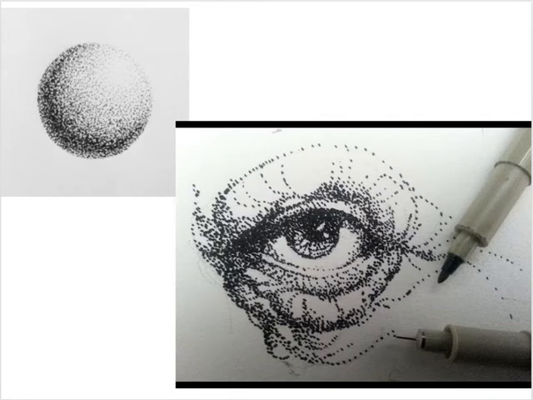A concept related to this is stippling, or really just accumulating dots in different amounts. Again, same concept. You get darker spots with more dots, lighter spots with less dots, and you can create quite elaborate drawings.